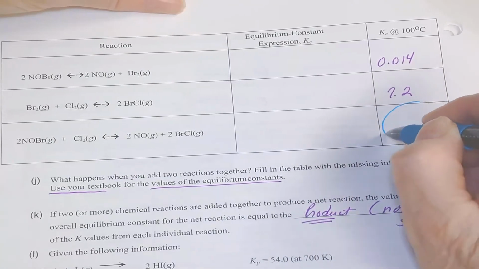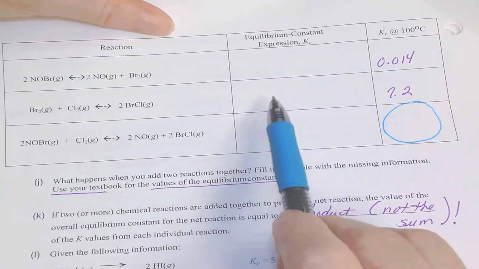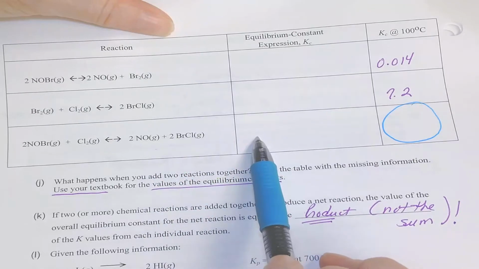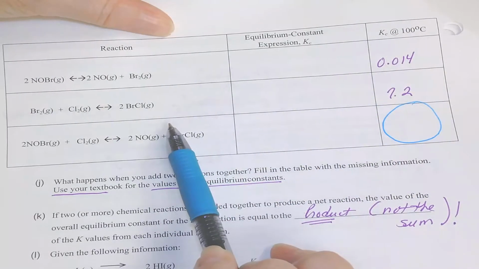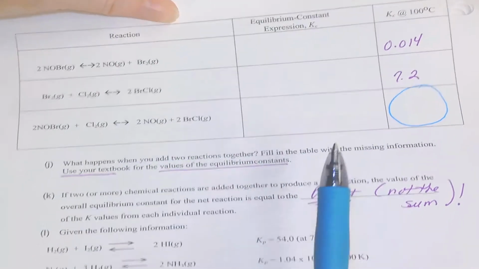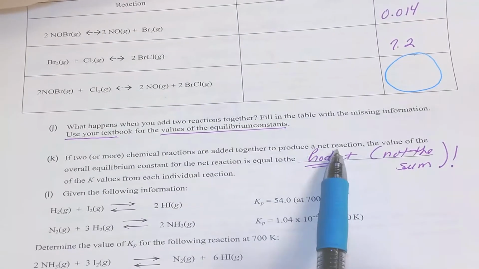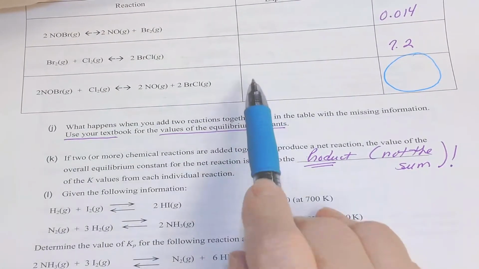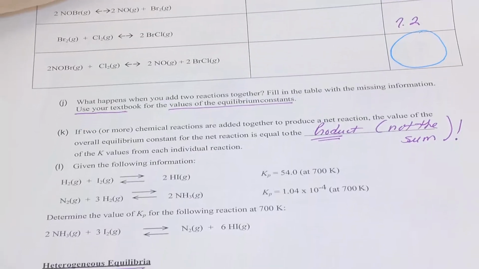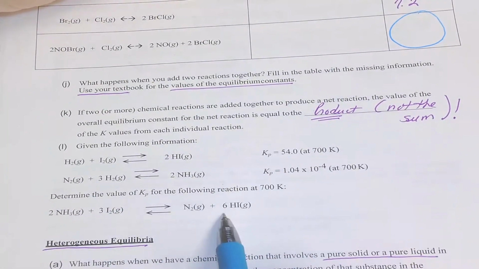To get this equilibrium constant, you will need to add up these reactions, change your K to whatever you needed to do, and then multiply them. We certainly will go over this one in class, but give that a try. Two more reactions to practice.